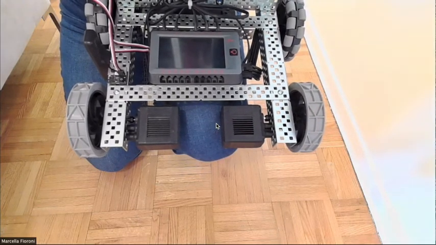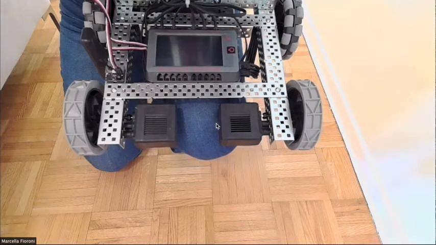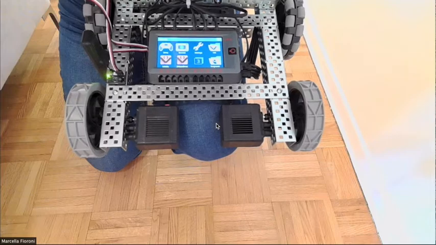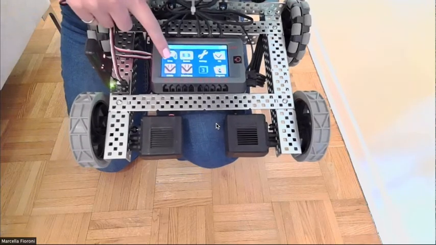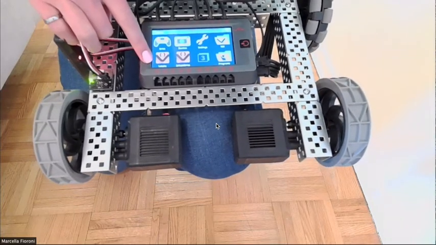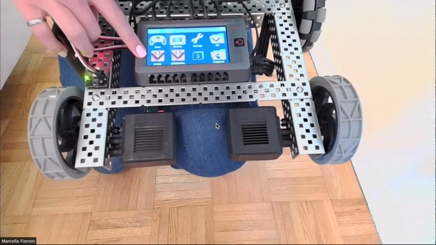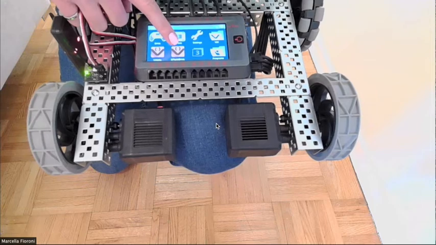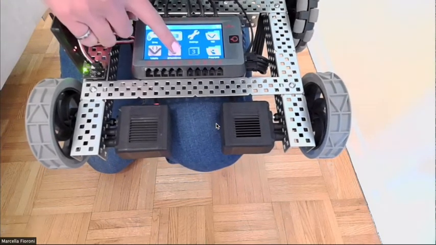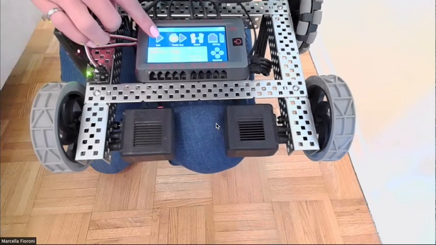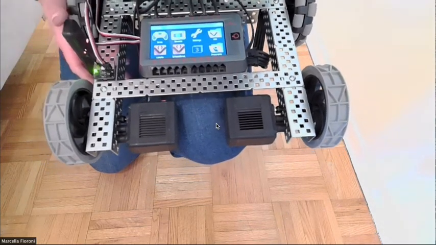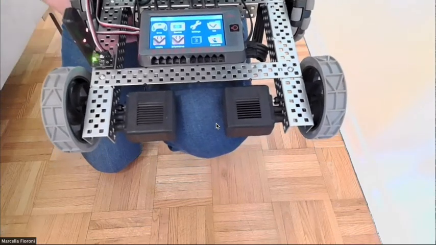There are two ways we can actually get to the program. If I turn on my brain, I can now see that I have two programs available to me. One is Hello that we downloaded to folder 1, and now in folder 2 I have something called TankDrive. If I wanted to run TankDrive, I could just press on it and go to run, but I actually want to show you how to find this using your controller.